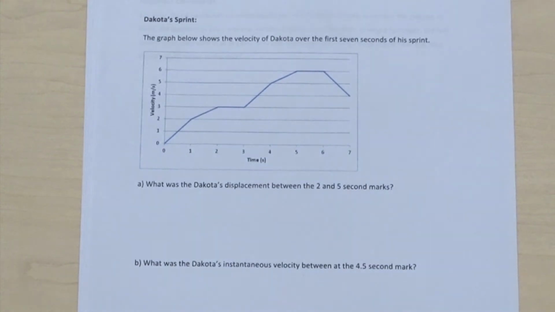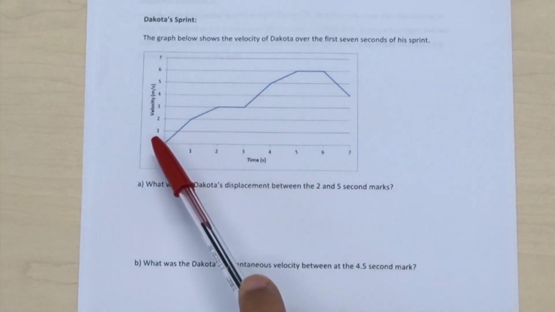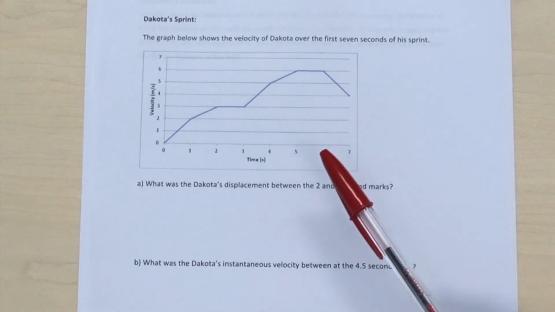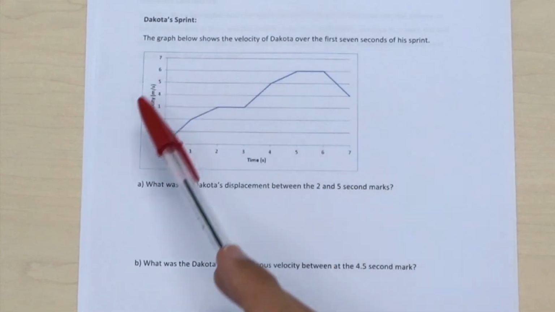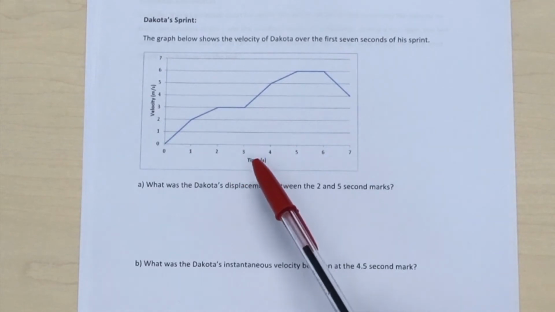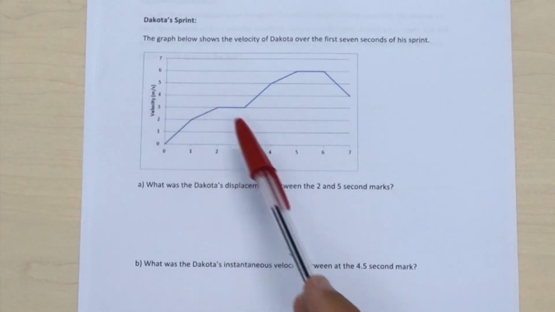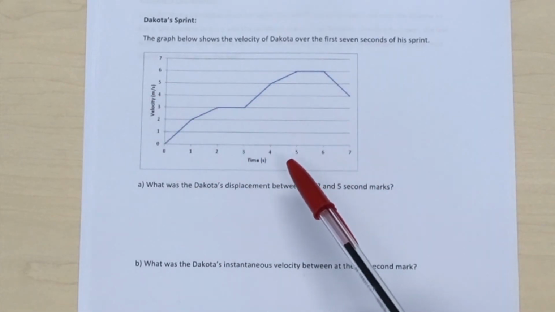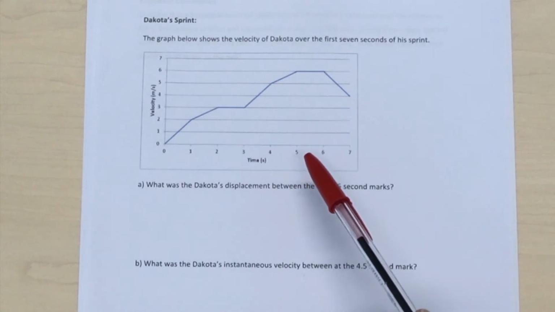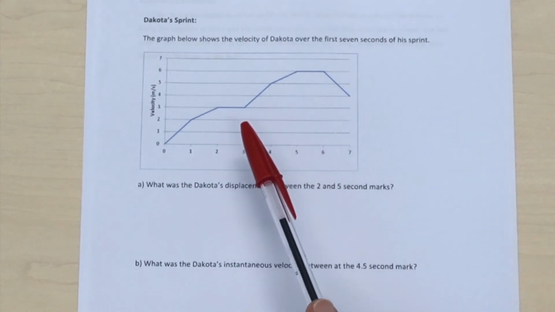So on to Dakota's sprint, a question, the type of question at least that a lot of people struggle with. It's a little bit difficult, or I think we find it intuitively quite difficult to come from one description of kinematics to another. So if we're dealing with velocity and time, transforming that into acceleration and displacement can really be a tricky one, but I think with a little bit of practice it's actually quite straightforward.